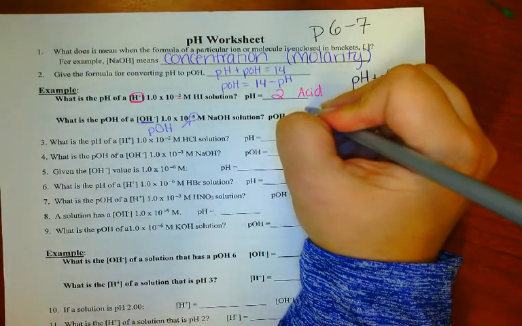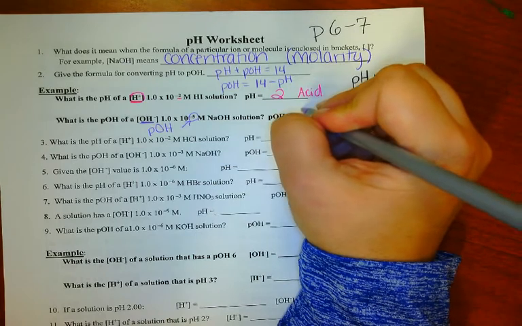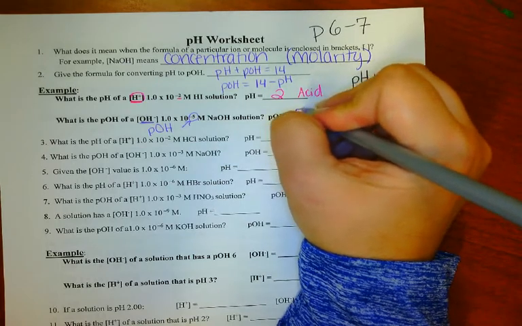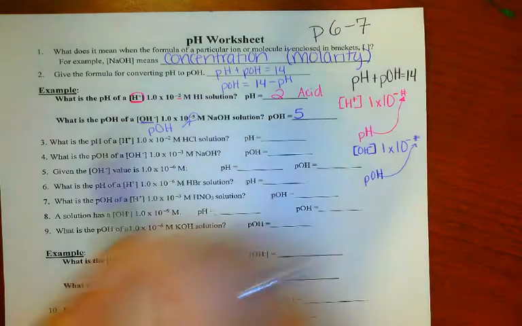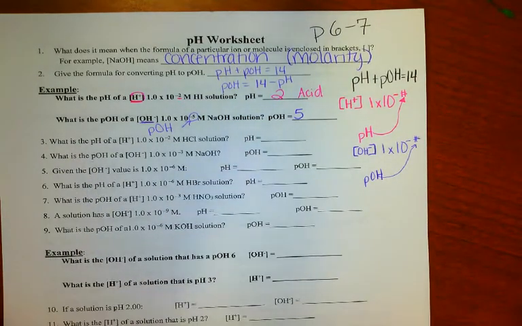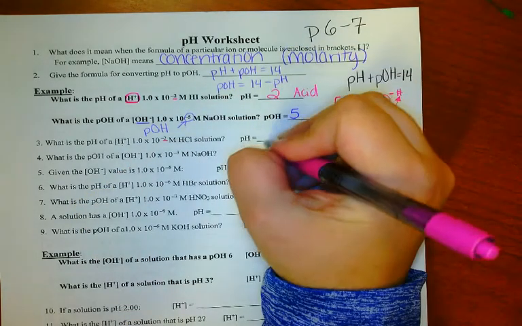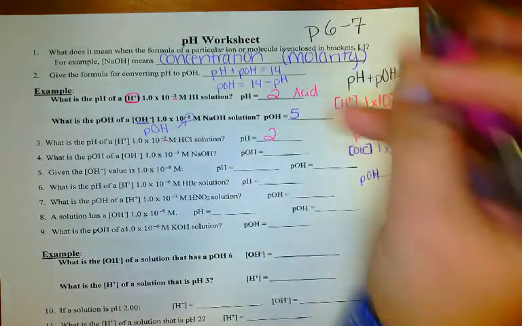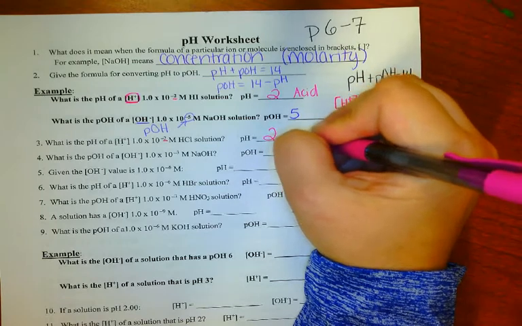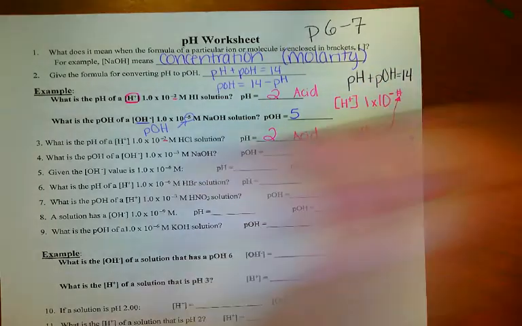So the pOH is 5. So when we look at this problem, the H concentration is 2, so that means the pH is 2. And it is most definitely an acid with a pH of 2.